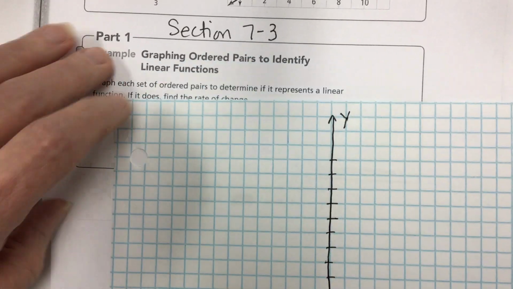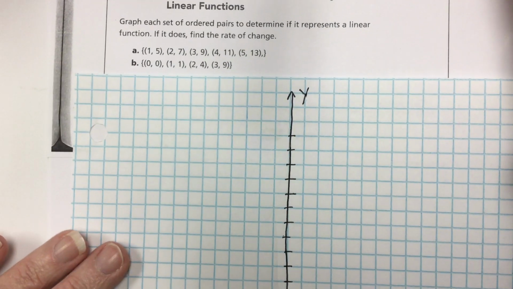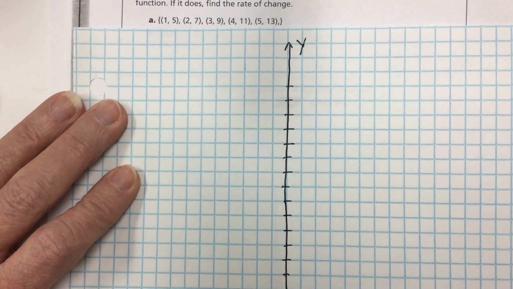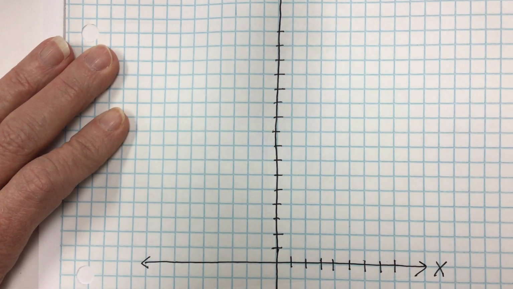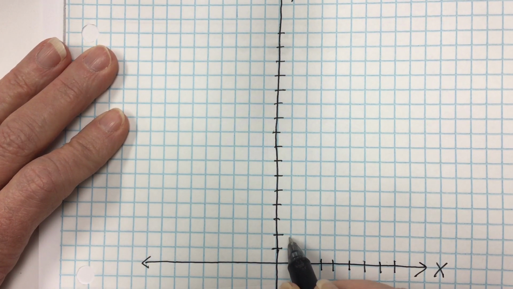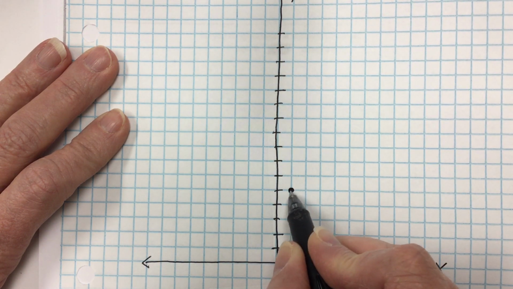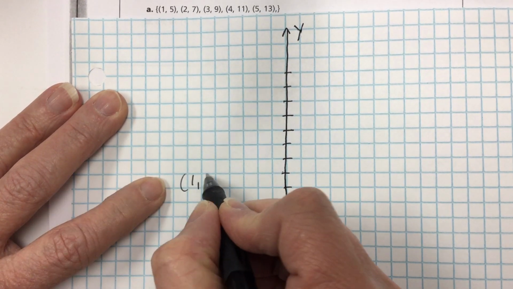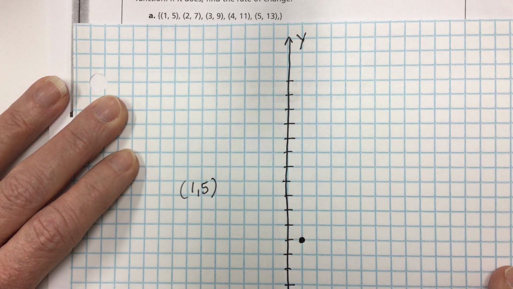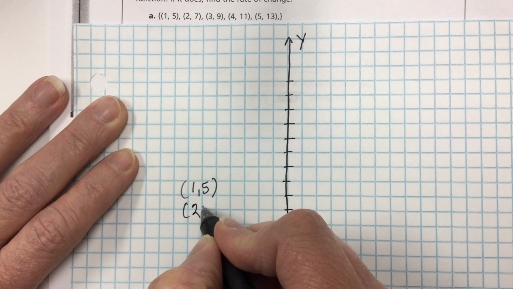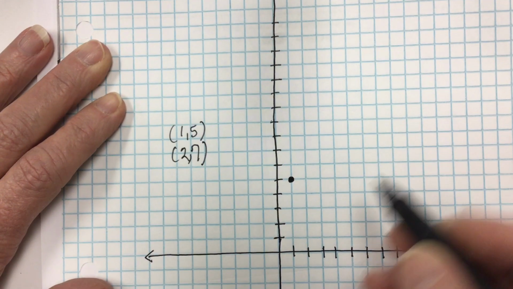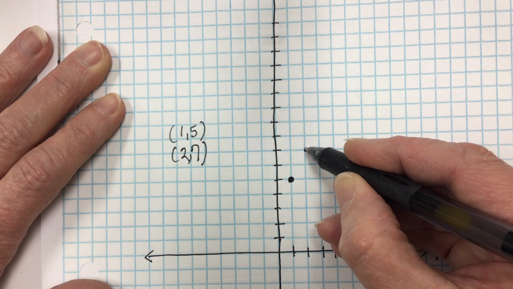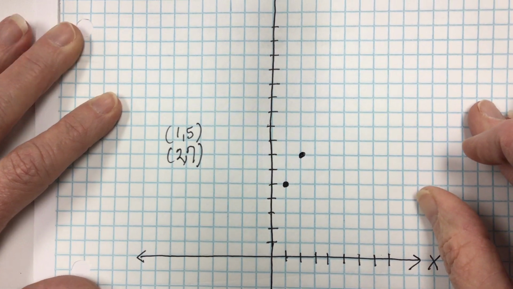All right, so my first point that I need to graph is the point 1, 5. I'm going to the right 1, up 1, 2, 3, 4, 5. So there's my first point. I'm going to write these points over to the side. Here's the point 1, 5. Okay, next let's graph the point 2, 7. To the right 1, 2, up 1, 2, 3, 4, 5, 6, 7. There's the point 2, 7.